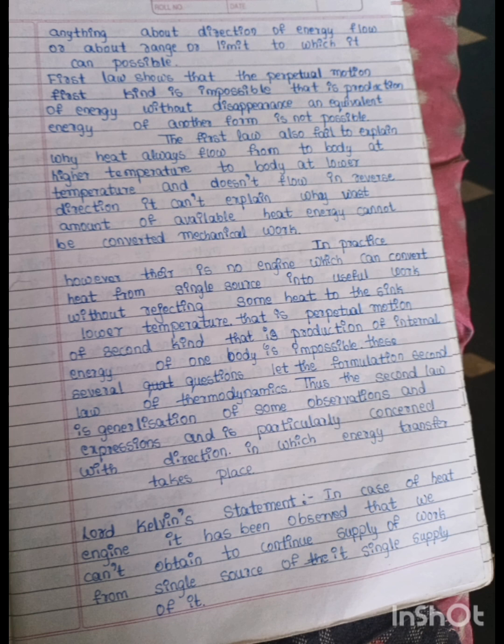Thus, the second law of thermodynamics is a generalization of some observations and expressions, and is particularly concerned with the direction in which energy transfer takes place. There are some scientists who stated the second law of thermodynamics.